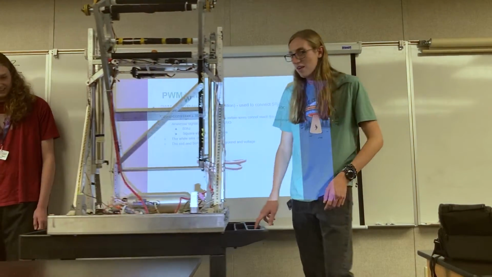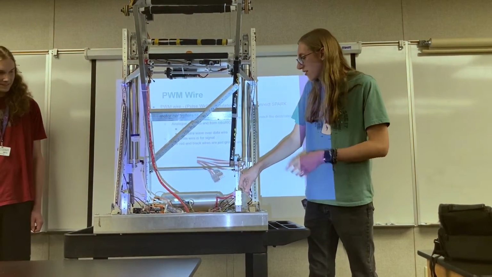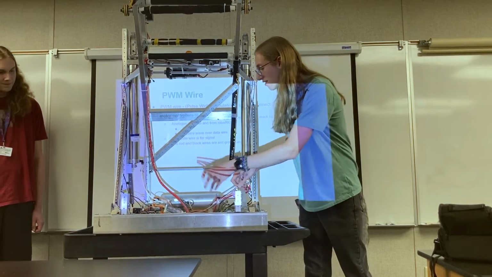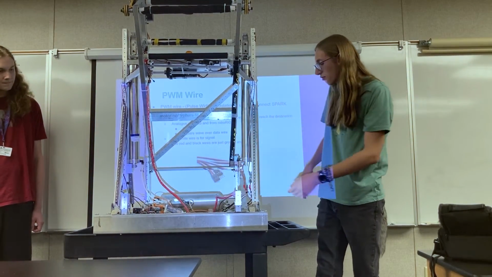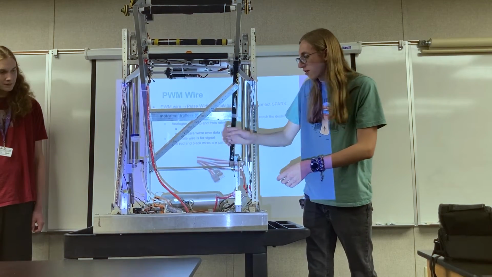So PWM wire, as we demonstrated, I'm pulling it out so it's on camera. This wire right here, as we were talking about earlier, directly sends signals through the hub to each individual device, instead of like our CAN wire here, where it's all in a loop.